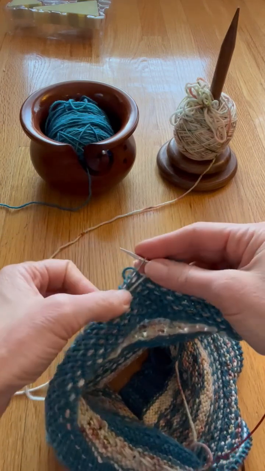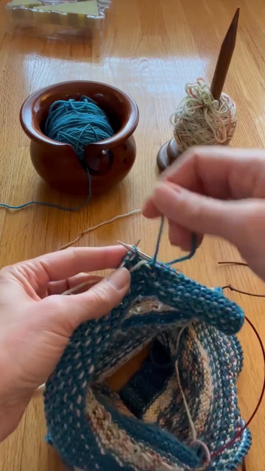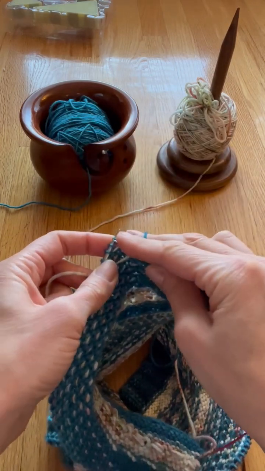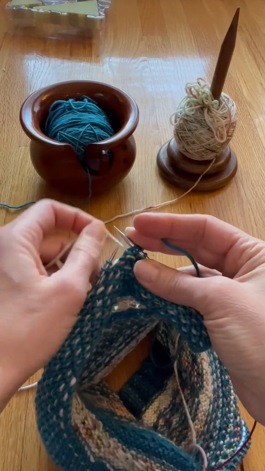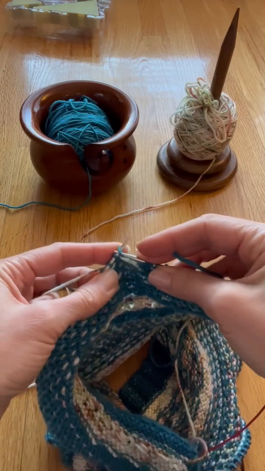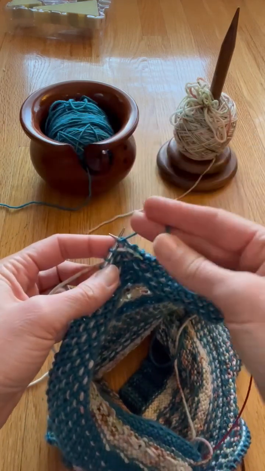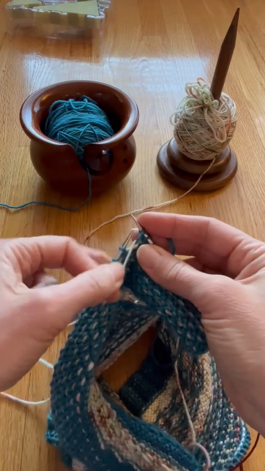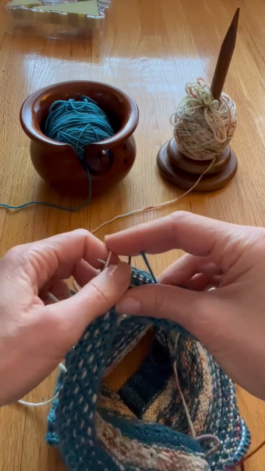I'm bringing my contrast toward me, and I'm purling. I'm bringing my contrast away from me, and I'm purling. Toward me, purl, away from me, purl.